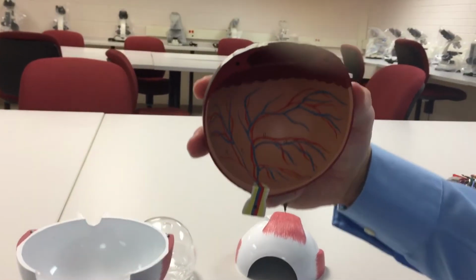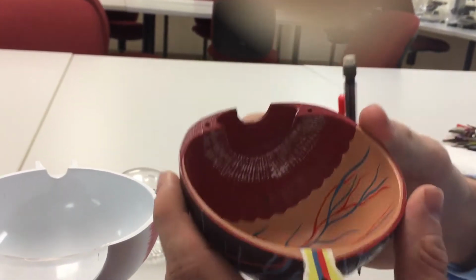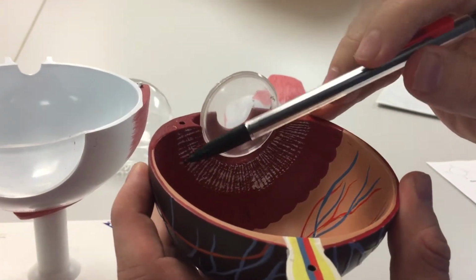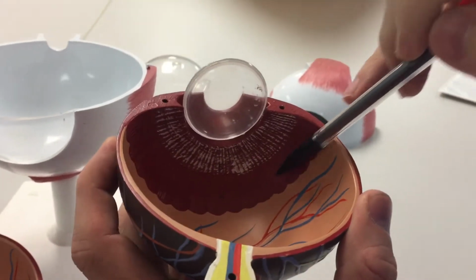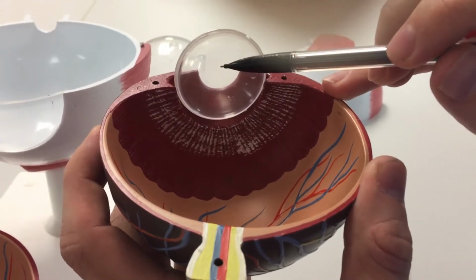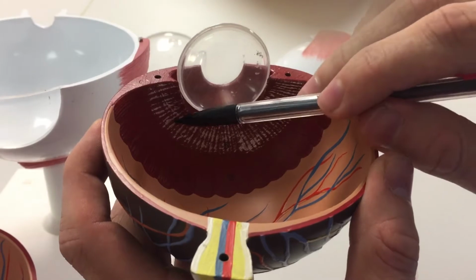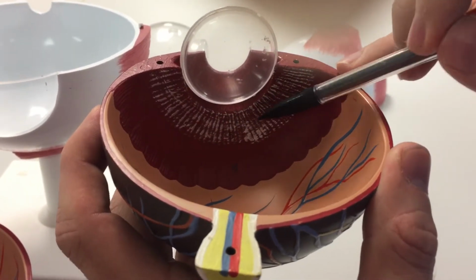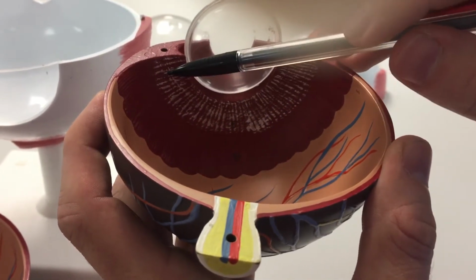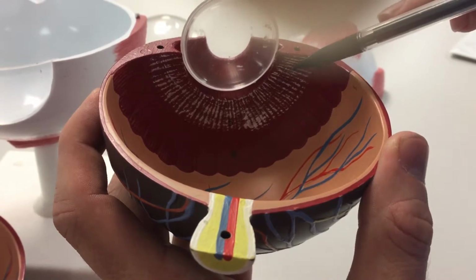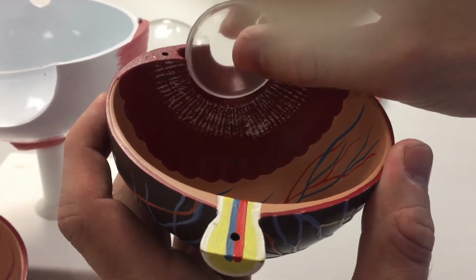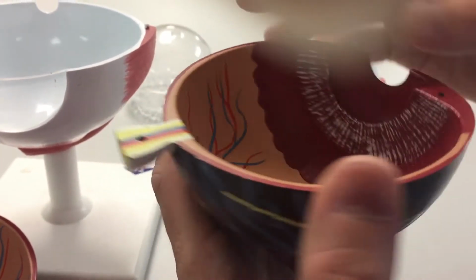If we look at some of the structures in the innermost portions of the eye, if we put the lens back in its place here, this structure here in red would be called the ciliary body. As you can see, it connects to the lens by these white fibers or ligaments called the suspensory ligaments. And the ciliary body causes these suspensory ligaments to either contract or relax to change the shape of your lens. So we're going to take that lens out.